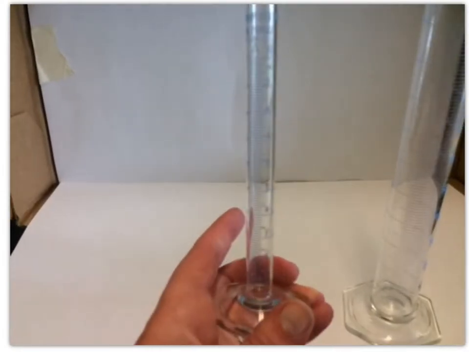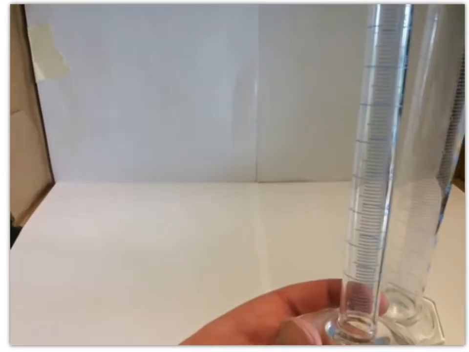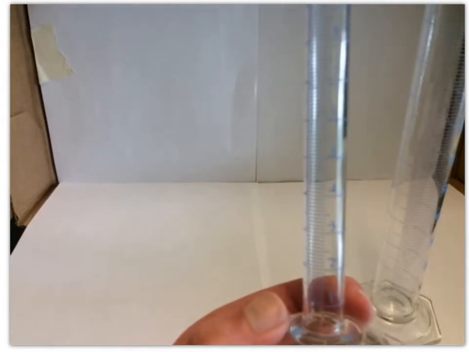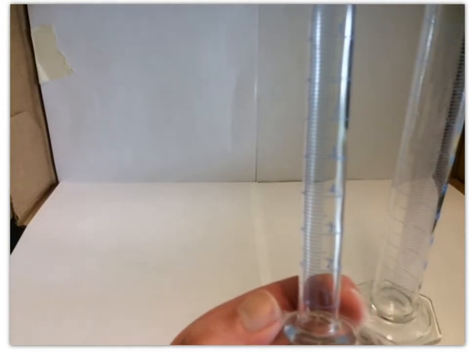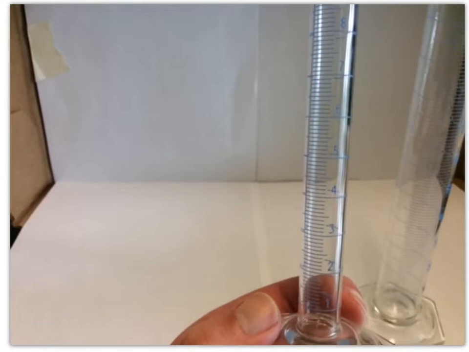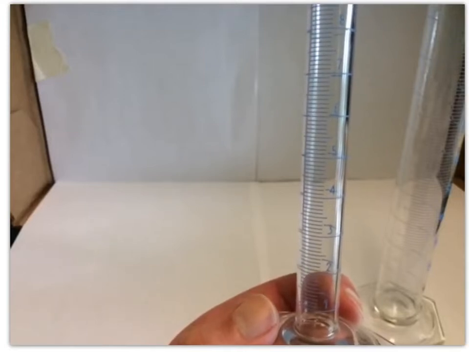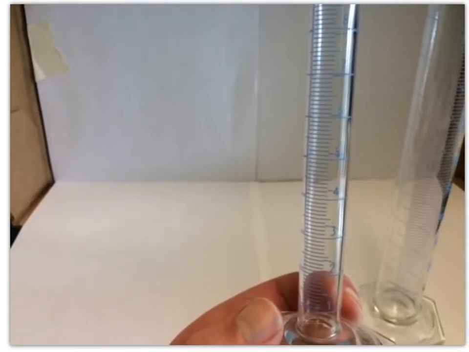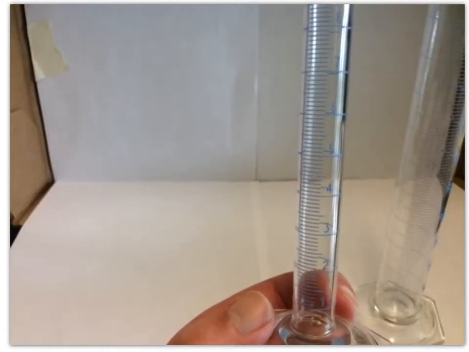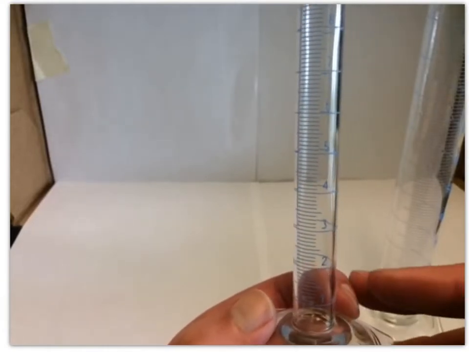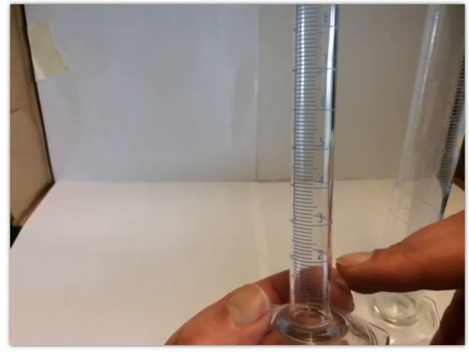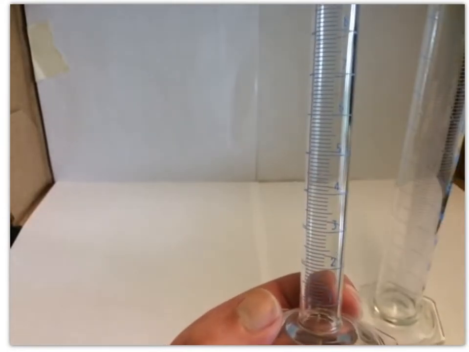If we look close at the 10 mil graduated cylinder, what you will see is that each space between the 1 and the 2, the 2 and the 3, 3 and 4, and so on, is split up into 10 segments. The major tick marks are the ones where the 1 is, where the 2 is, the 3, and so on.